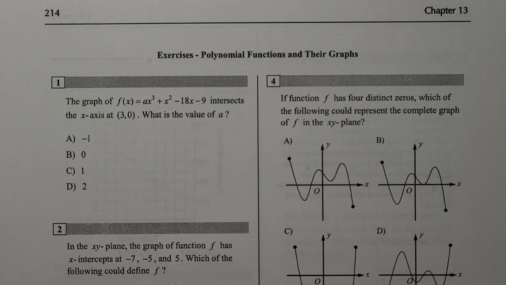In this chapter, we are going to be working on polynomial functions and rational functions as well. So in this first section, this first problem set, looks like polynomial functions and their graphs. So let's quickly review what's a polynomial.